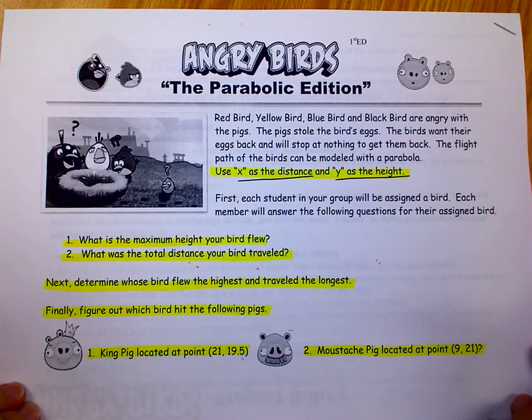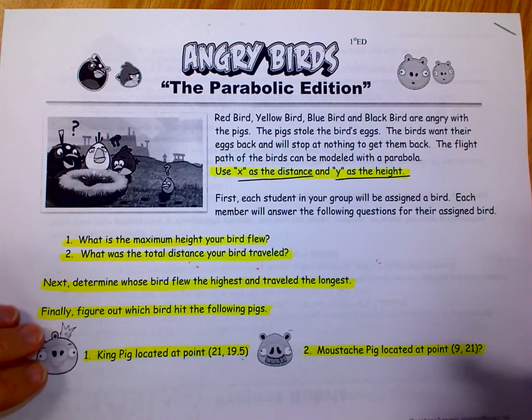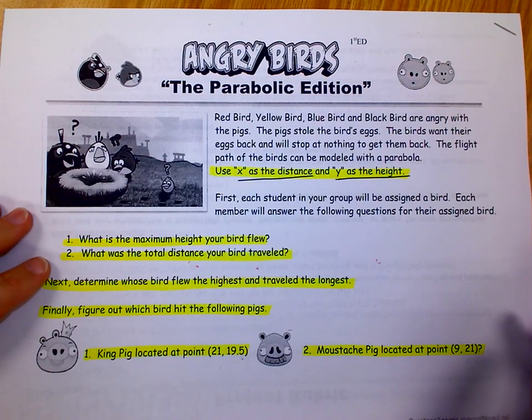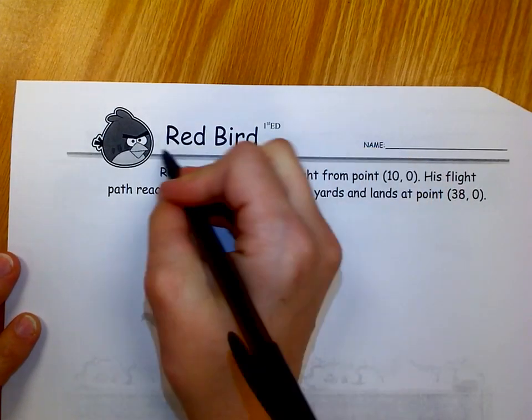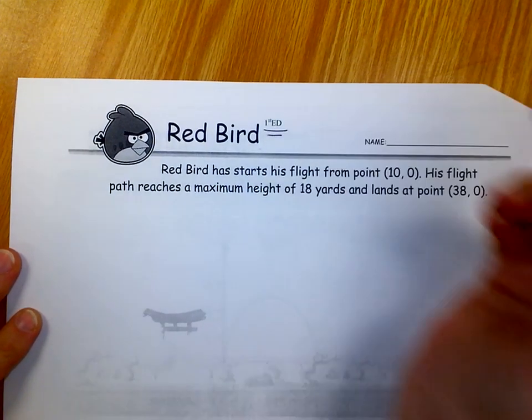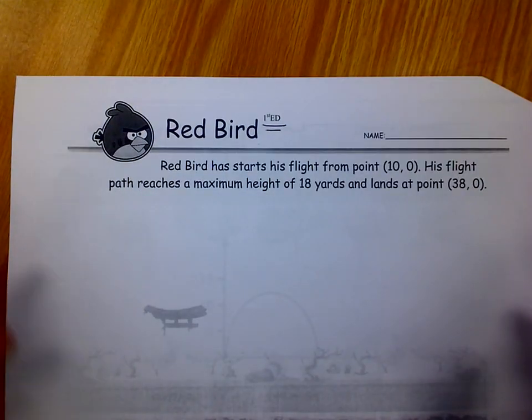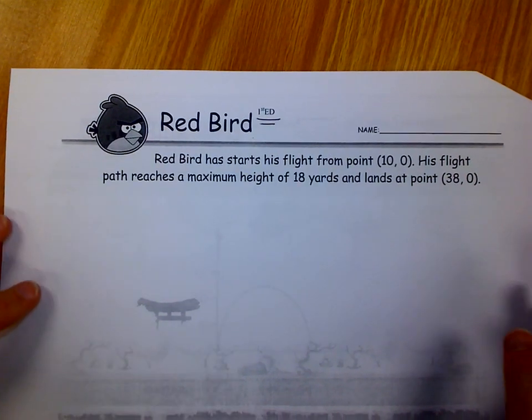Now, before we can get to actually answering these questions that go with the project, I'm going to demonstrate for you how to work through some of these. Okay, so if you'll flip your packet over to the first page. This is the Angry Bird red bird that we're going to be working with, and this is in the first edition. So the red bird in each edition, or each group's project, will be a little bit different, have a different path, or have some different representations.